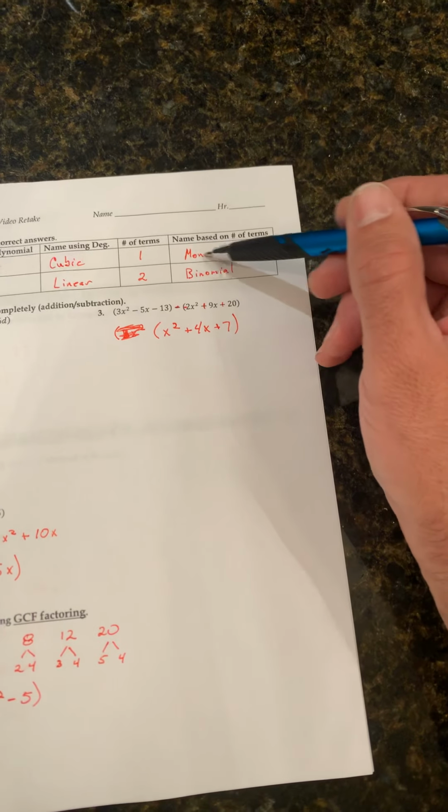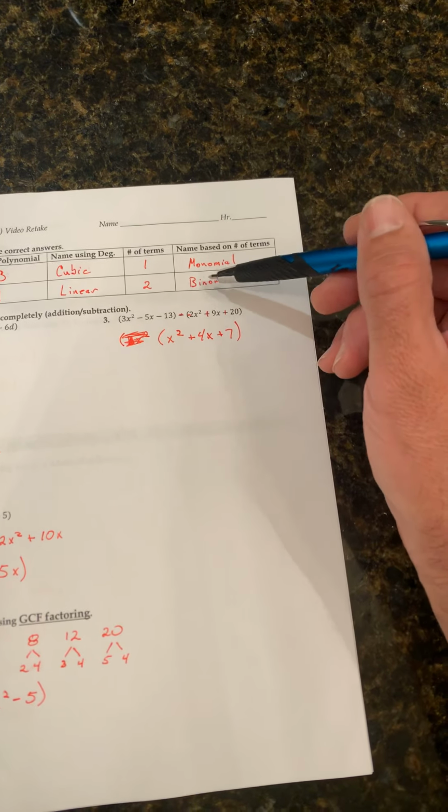If there's one term, it's called a monomial. If there's two terms, it's called a binomial.